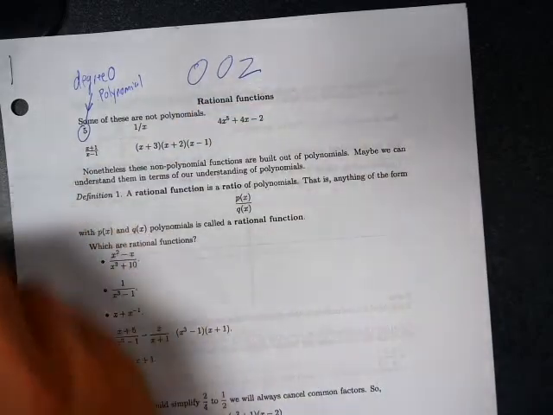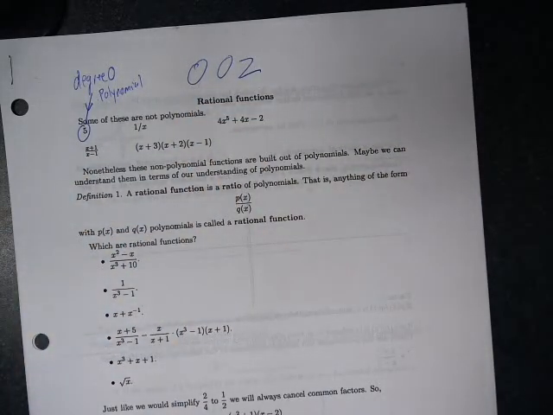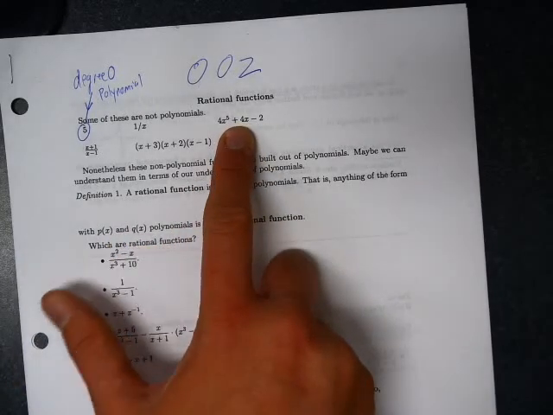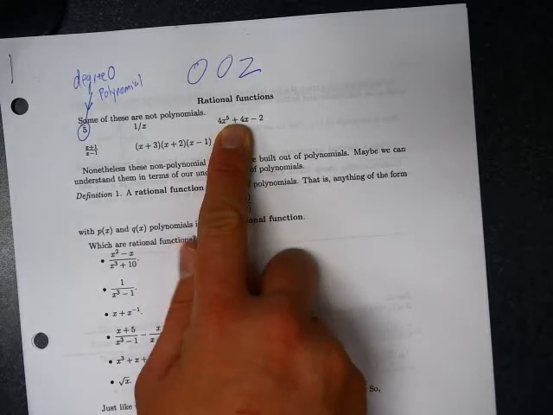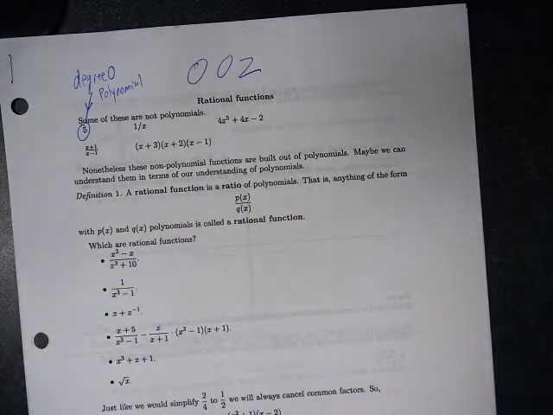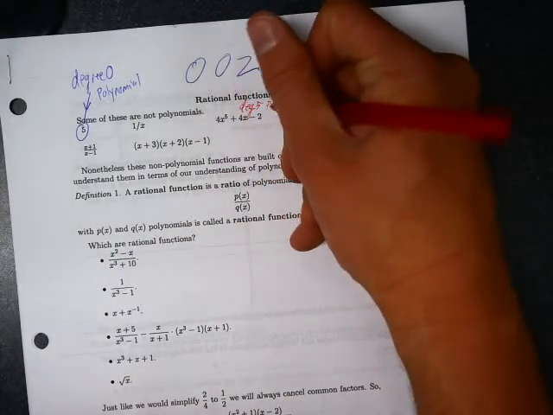And let's do this one next. 4x to the 5th plus 4x minus 2, is that a polynomial? Yeah, it literally is a sum of a bunch of coefficients next to powers of x. It's a polynomial. Maybe I'll even indicate that this is a degree 5 polynomial.